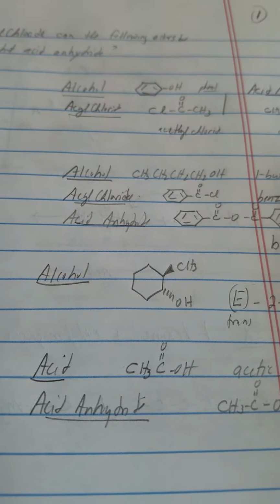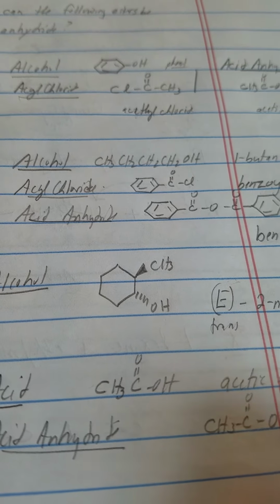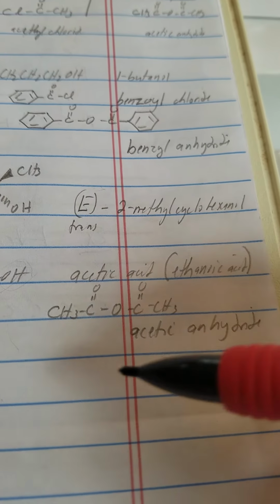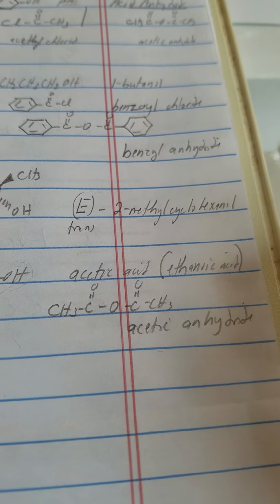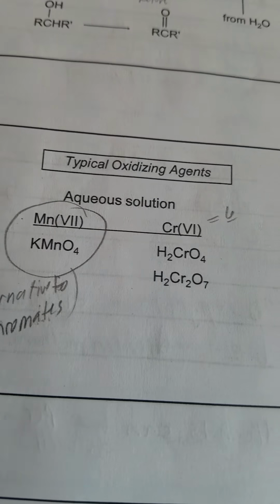I've made it as an acid instead of an acetyl chloride. So if that was an acid, that's what it would be. If it was a chlorine, my chlorine would go here where my Cl is. And then my acid anhydride would be this one. So I hope those help you see some examples that are related to that.